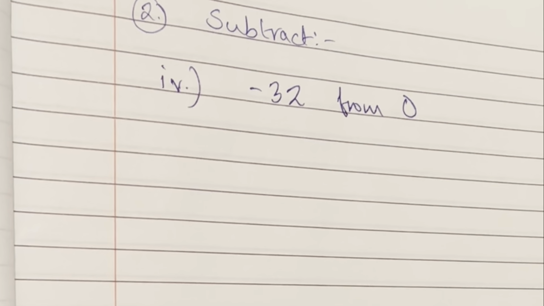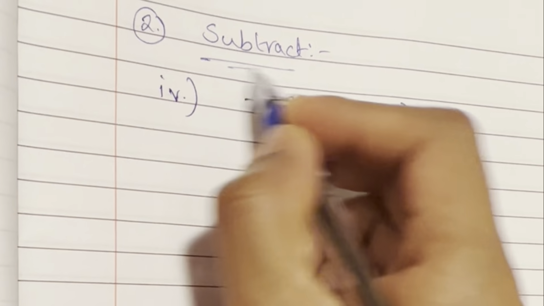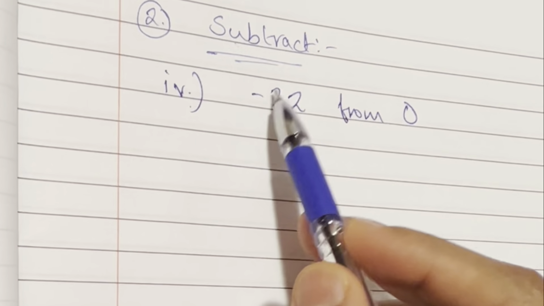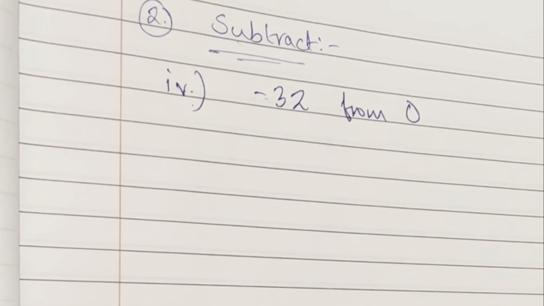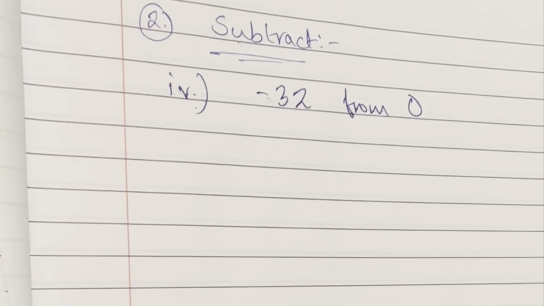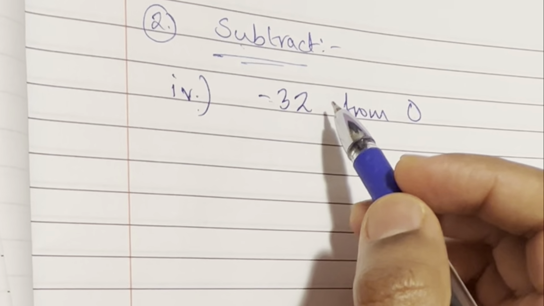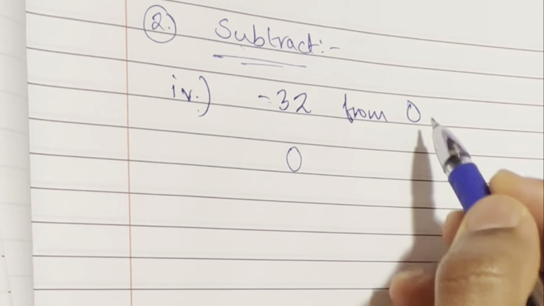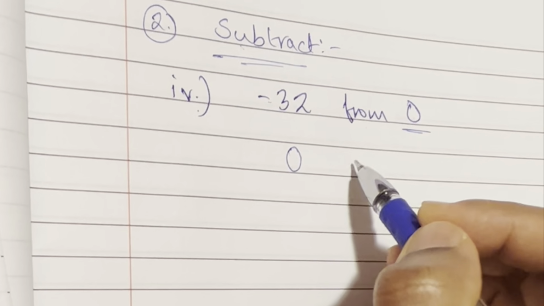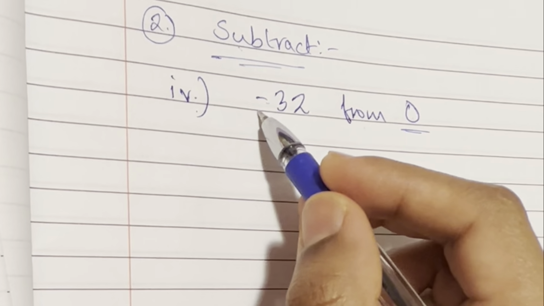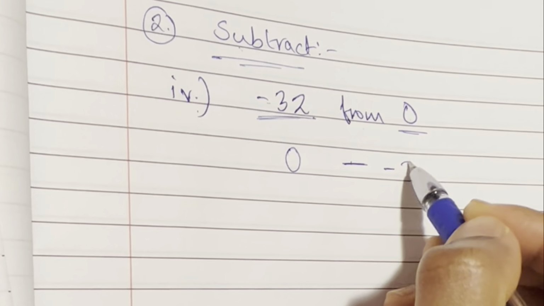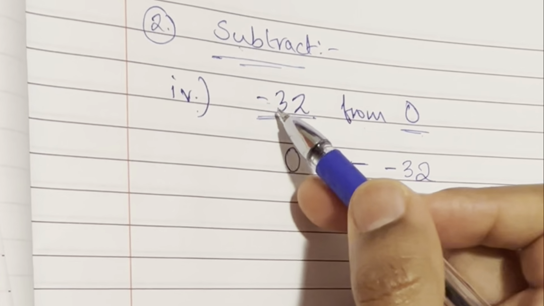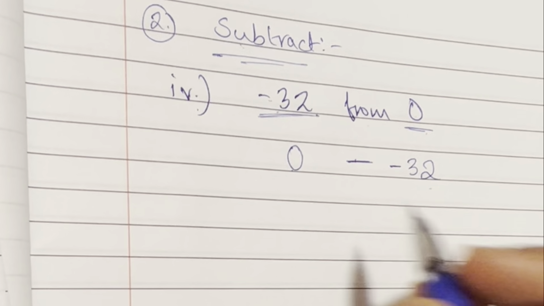The next question is on subtraction. In the fourth question we are doing: subtract minus 32 from 0. So how do we do subtraction? First we write the second integer first. Remember, minus 32 from 0 means first we write 0. What is coming second? We write it first. Then instead of "from", minus. Then what is coming first? Minus 32, so we write that second. What is at the last, we write first, and what is at the first, we write last.